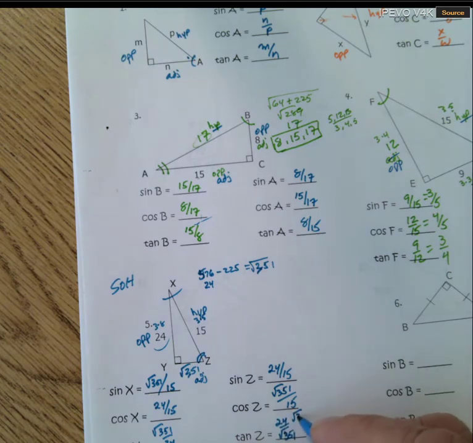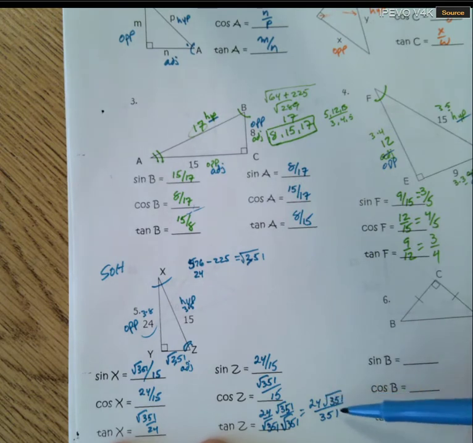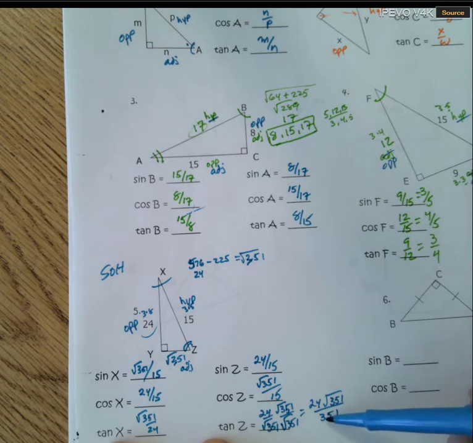Have to rationalize that. We get 24 root 351 over 351. Now this simplifies. If we need to simplify this, check for divisibility by 3. If the digits add up to something divisible by 3, then 3 divides the number. So we can take a 3 out of 351 since these digits add up to 9. 9 also divides the number, but 9 doesn't divide 24.